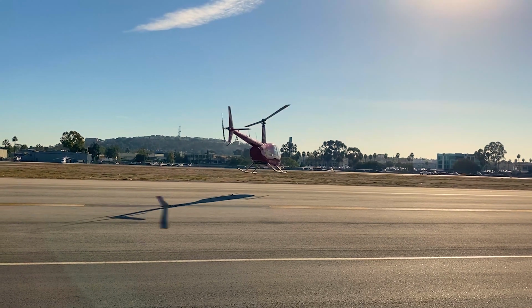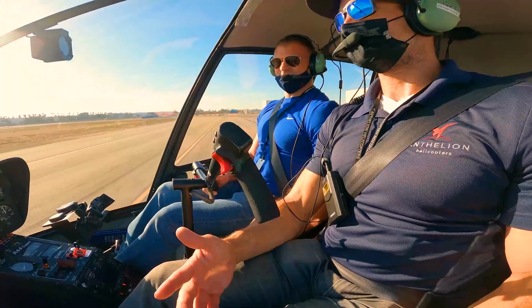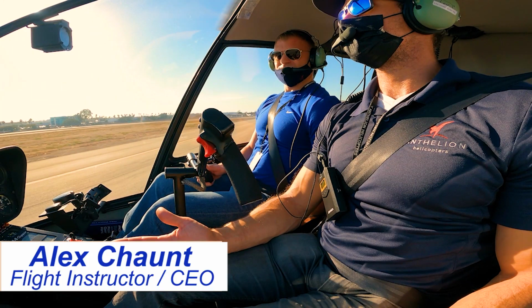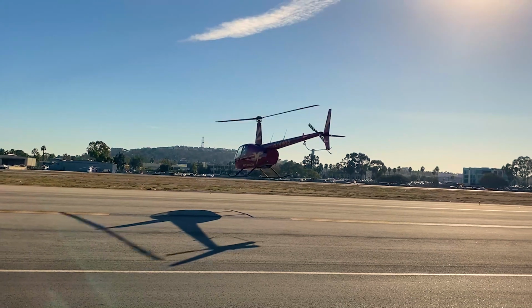Maybe a little slower then. Yeah, just little movements with your toes all the time. There you go. Oh, that almost looks like the real deal.